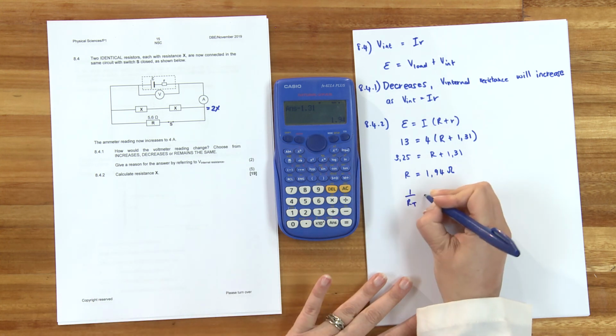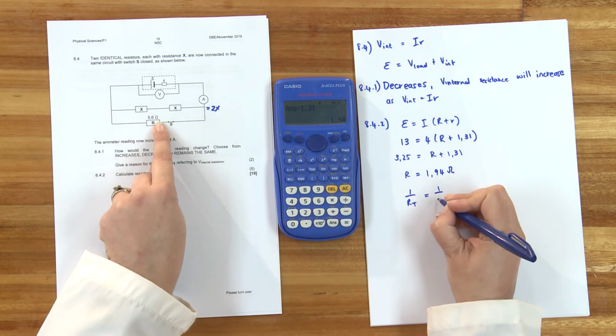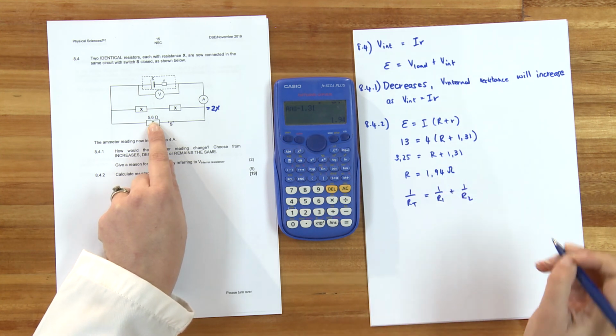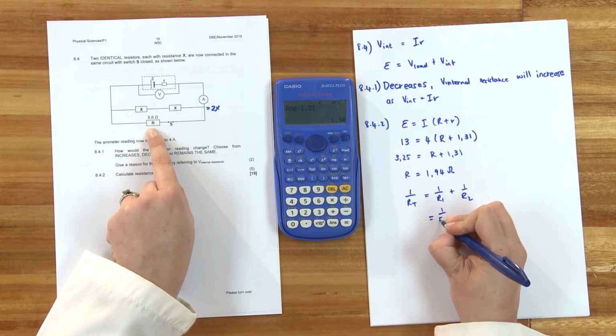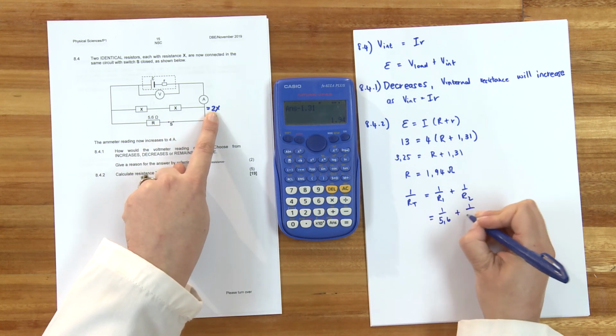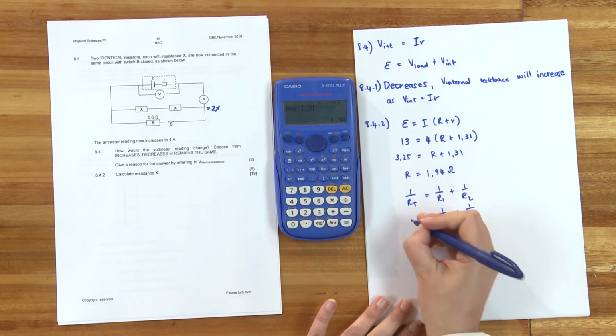It's 1 over R total equals 1 over R1 plus 1 over R2. First we put in our formula, and then we sub in R1 as our 5,6 plus R2 as our 2X that we're trying to solve for. We know R total from what we calculated is 1,94.